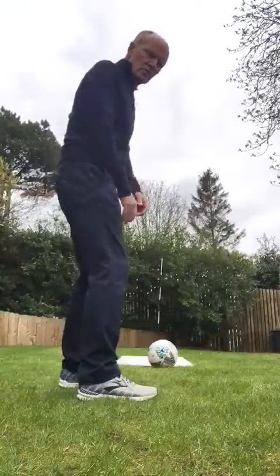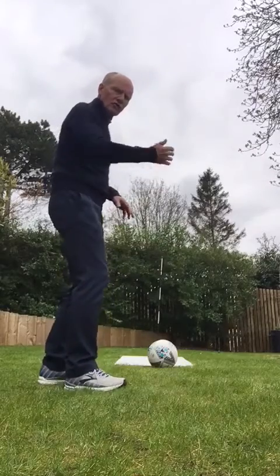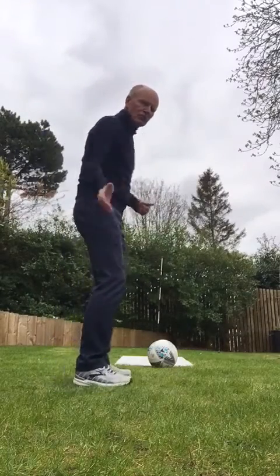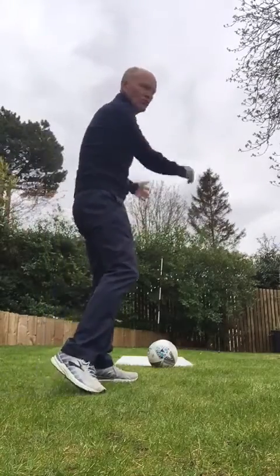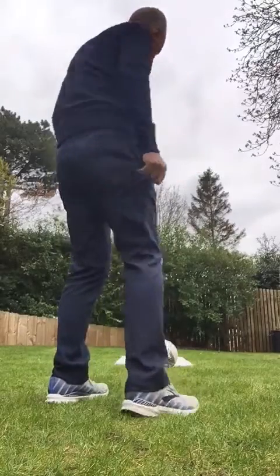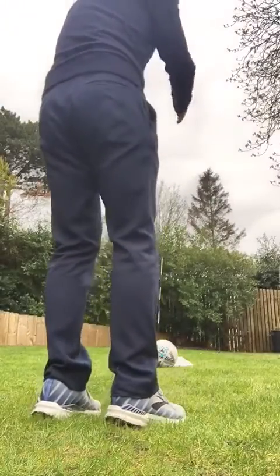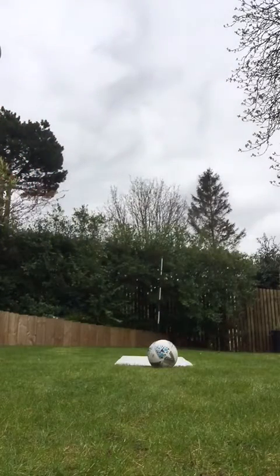What I want you to do is just imagine those footballers who curve the ball around the wall, or a tennis player who plays those wonderful topspin shots, or a rugby player who curves the ball in between the posts. One thing they all have in common is they'll stand straight back from the target line, and then the first thing they'll do, they move inside.